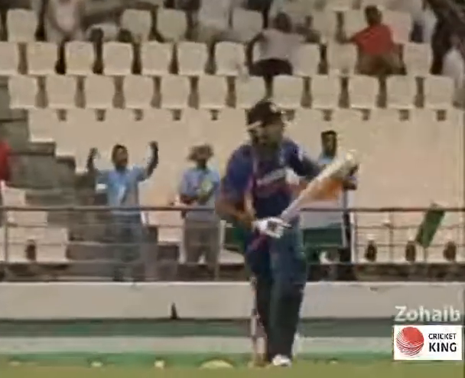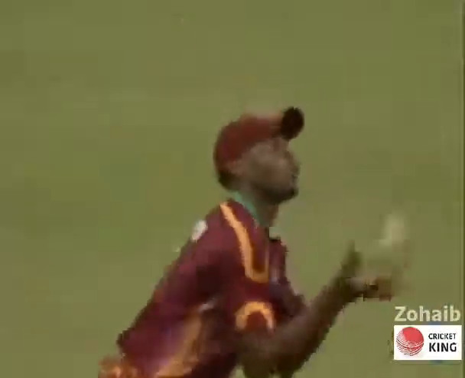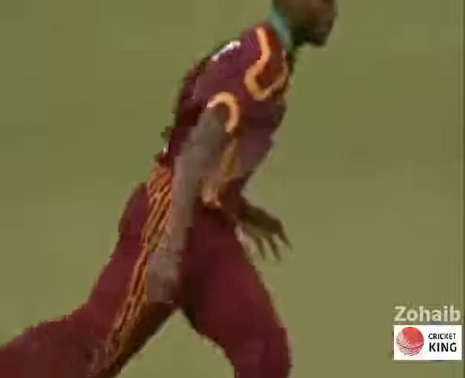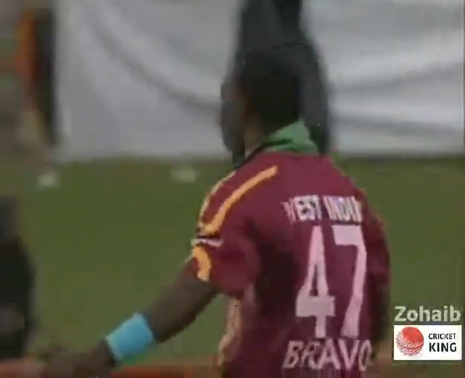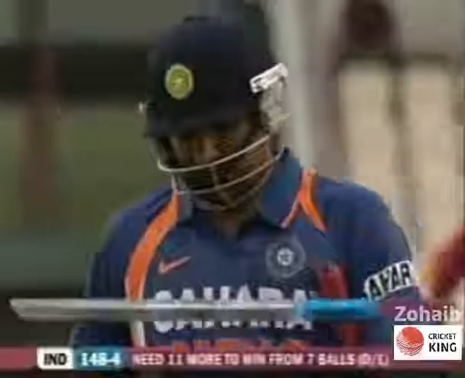Well, this went a mile in the air. Ravi Rampal was coming around from backward square leg, but David Bernard got to it first, settled under it, and that's a safe pair of hands. Good fielder, and Dwayne Bravo has picked up a wicket at a crucial time. Rohit Sharma goes for 11. It's 148 for 4.